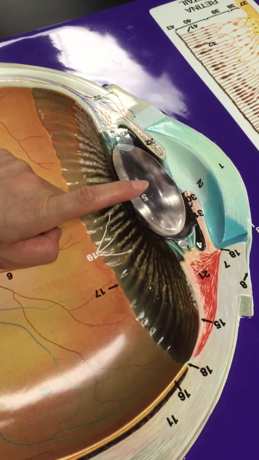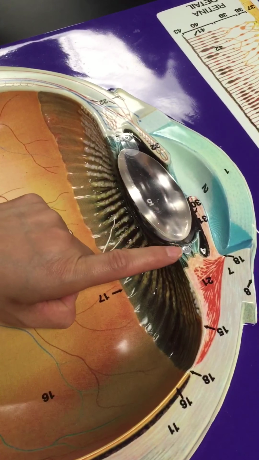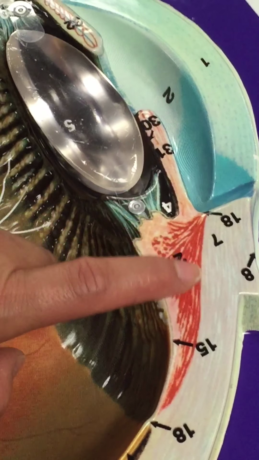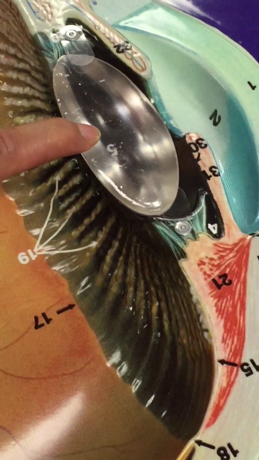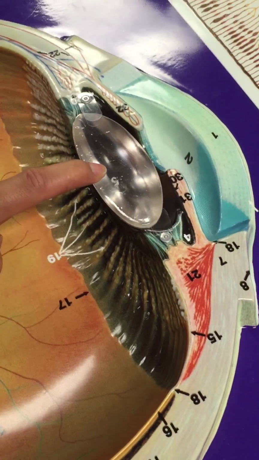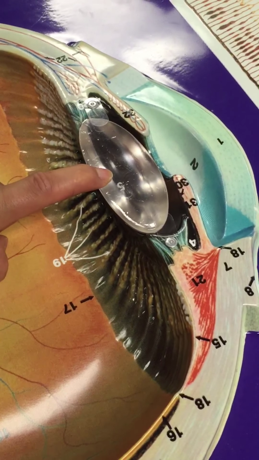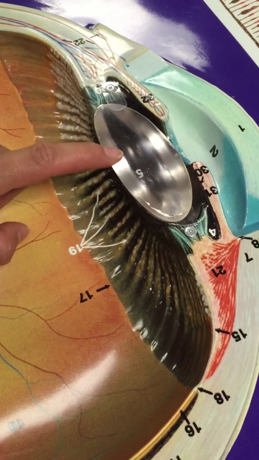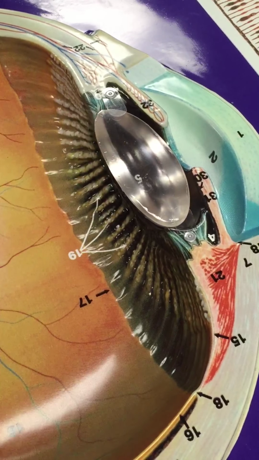So this is the lens. The lens is attached to the ciliary muscle with these ciliary ligaments, and when the muscle contracts, the lens becomes round, and when it relaxes, it flattens.